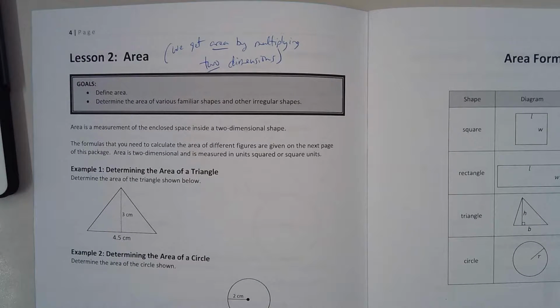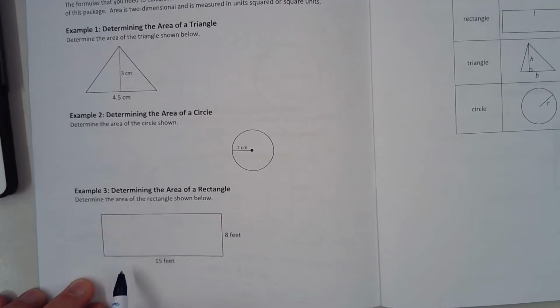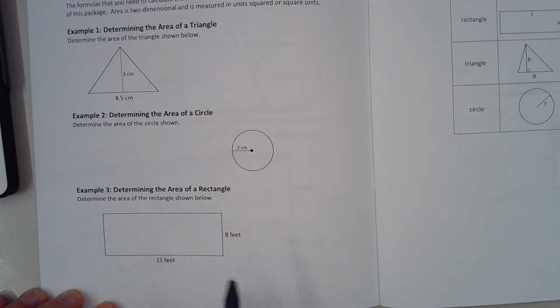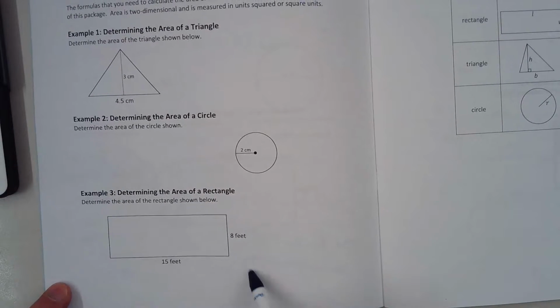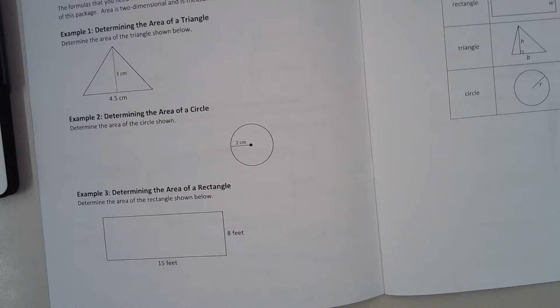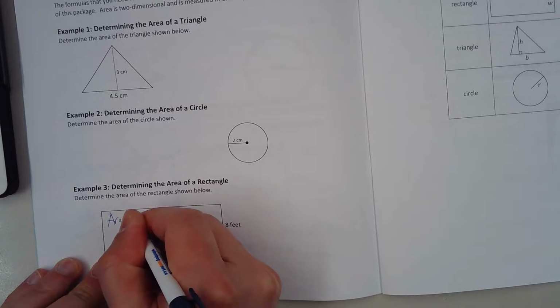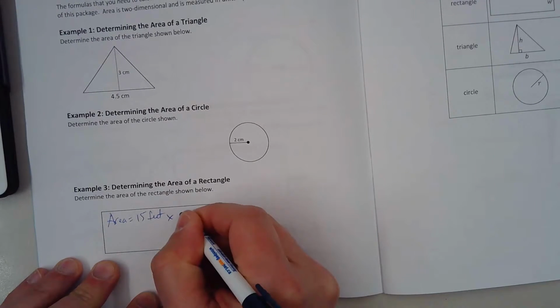So the simplest kind of shape to find the area of would be a rectangle. And to find the area of a rectangle, all you would do is take the length and multiply by the width. Or whatever you want to call them. You could call this width, you could call that height. Doesn't matter what you call them. If you take 2 dimensions, multiply them together, it gives you an area. So like the area of this would just be 15 feet times 8 feet.